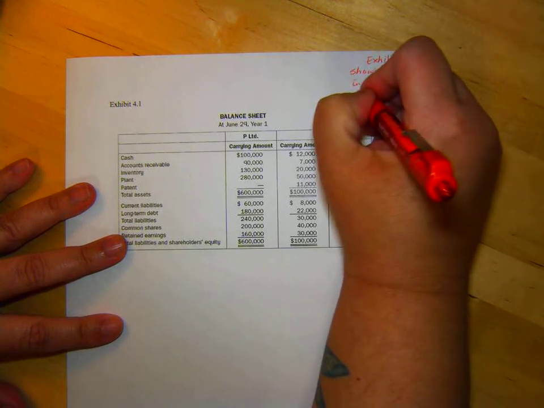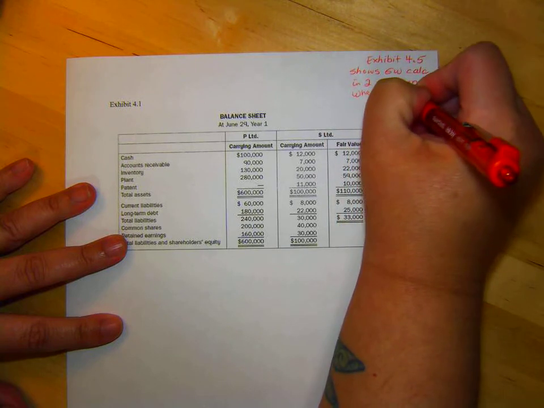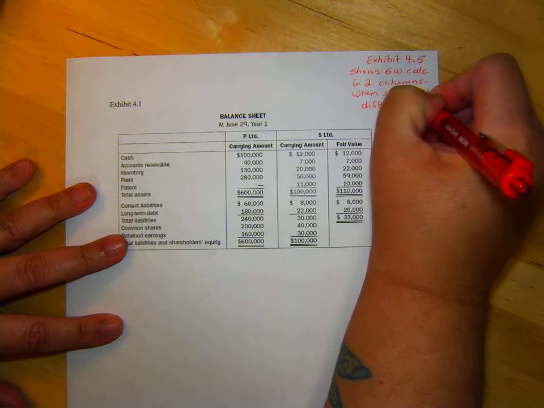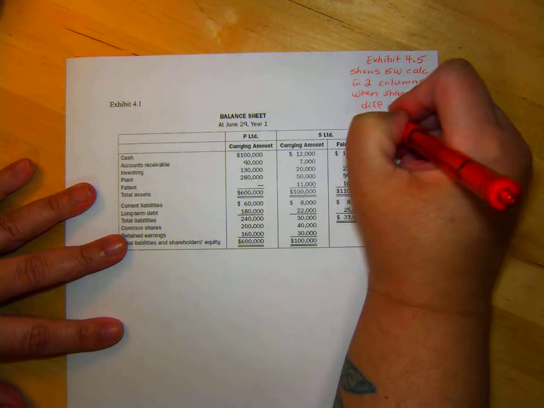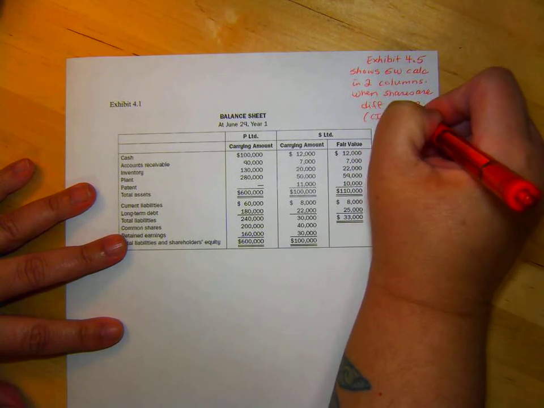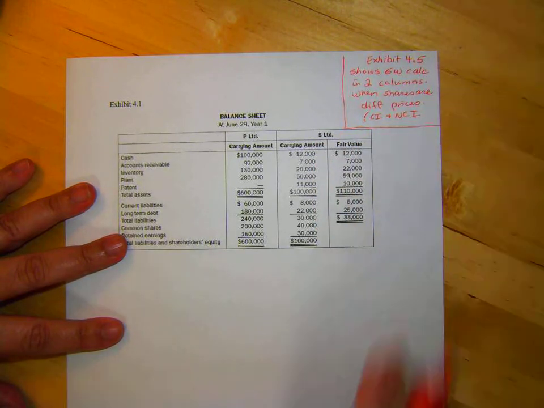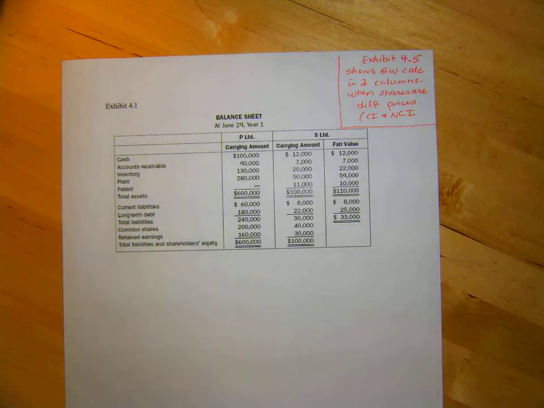You do that when the shares are different prices. Okay? Controlling interest and NCI. So you guys can look at that. You're going to come up with the same number anyway. I prefer the single column. It's less confusing overall.